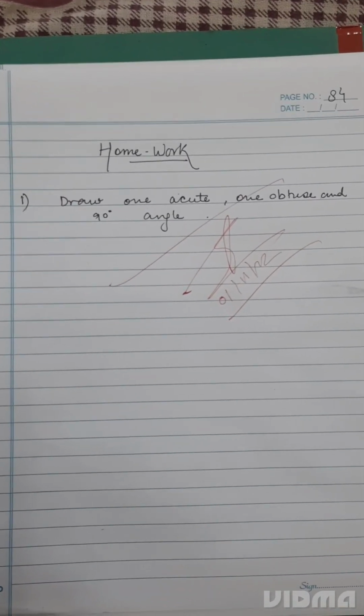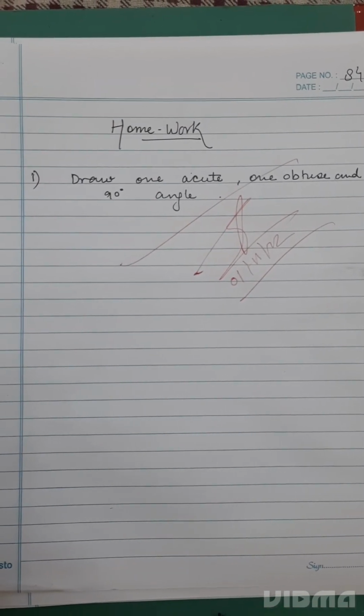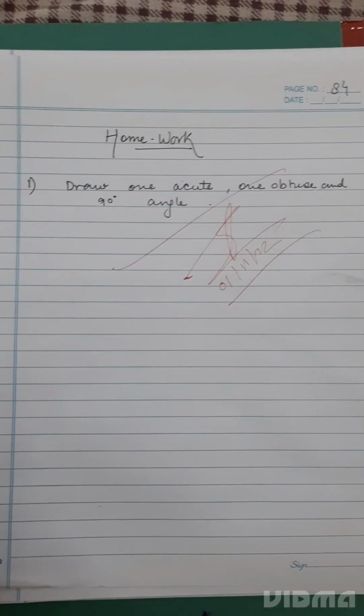After that you will give homework to the students, that is, write down one acute angle, one obtuse angle and one 90 degree angle.